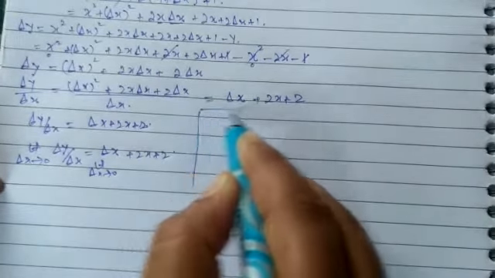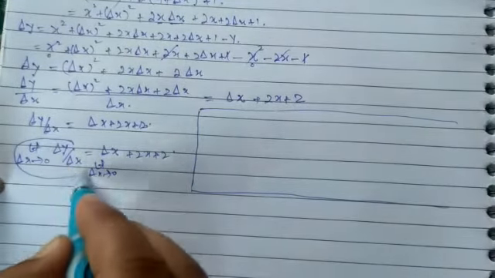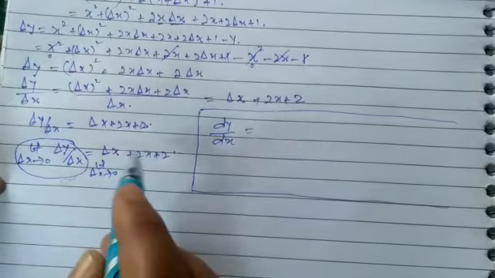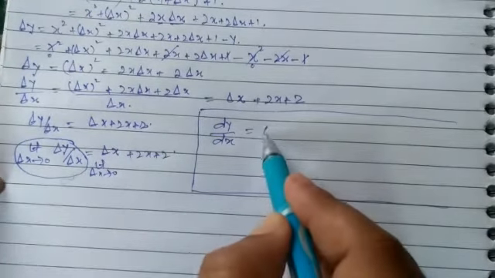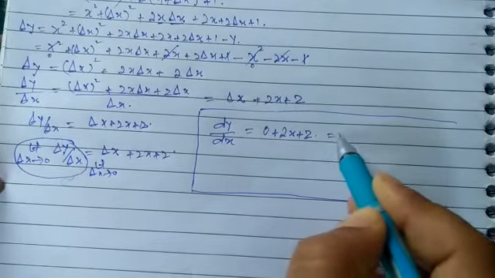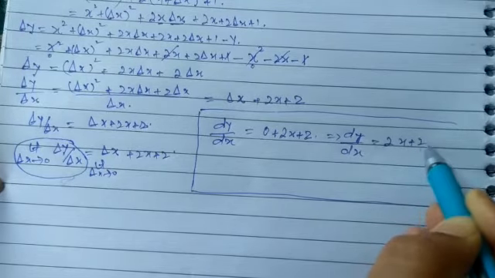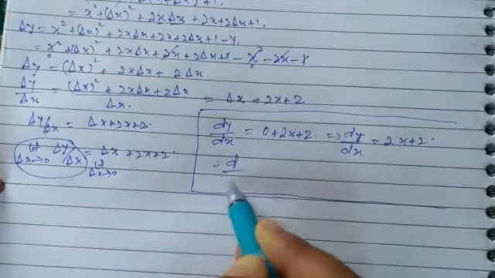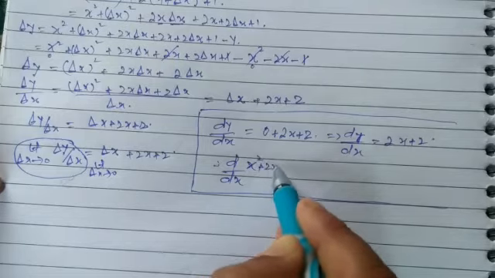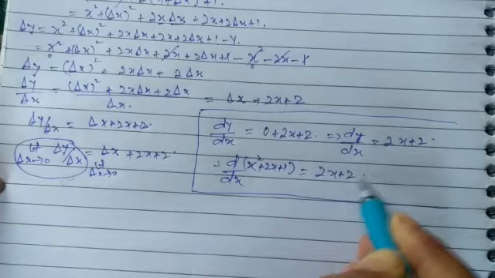Instead of the left side I will put dy by dx, and wherever there is delta x, use 0. It will be 0 plus 2x plus 2, which implies dy by dx equals 2x plus 2. Therefore d by dx of x square plus 2x plus 1 is equal to 2x plus 2.